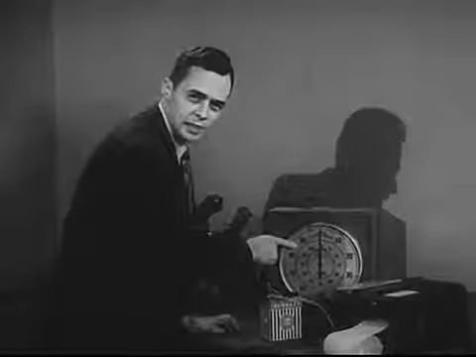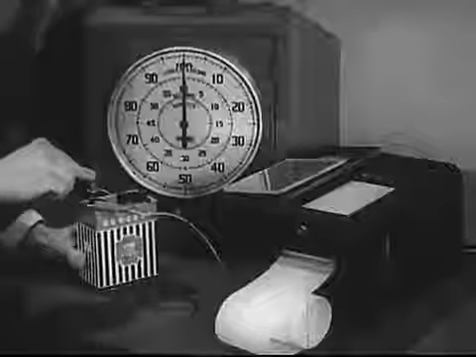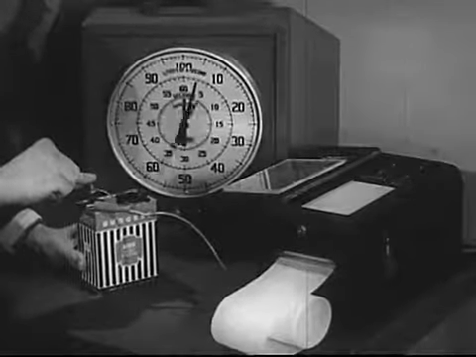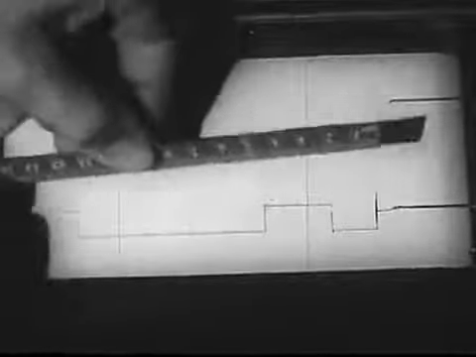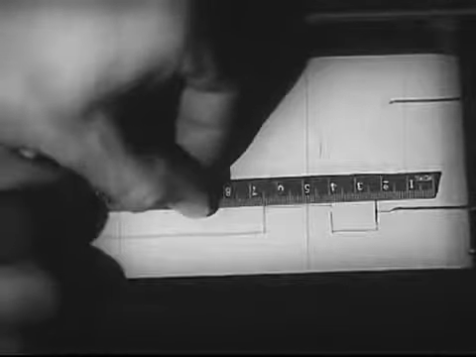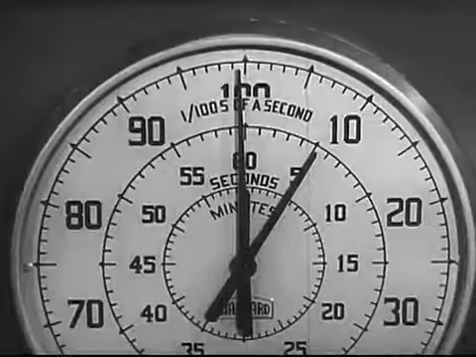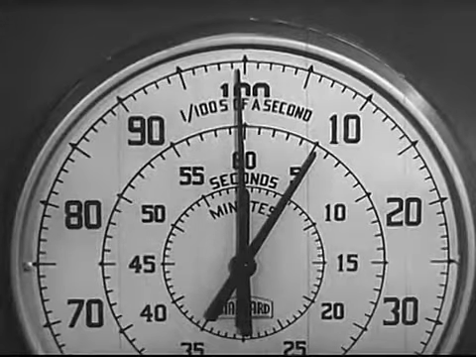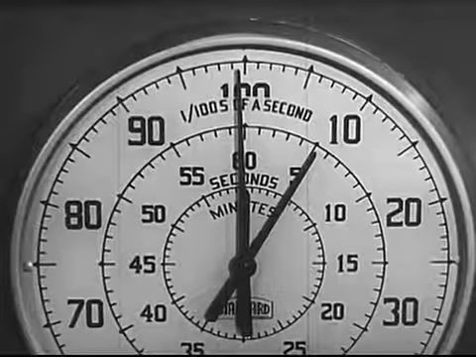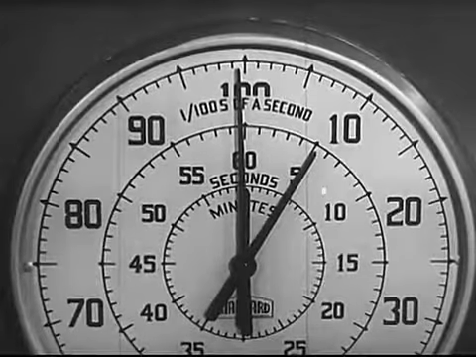In order to measure these intervals, I'll have to know what speed the paper is moving at. This timer is quite accurate. I'll hook it up to the same switch so that it starts and stops along with the pen. That was 2.5 centimeters on the recorder and 5 seconds on the timer. So when the paper runs at this speed, 2.5 centimeters, about an inch, equals 5 seconds.